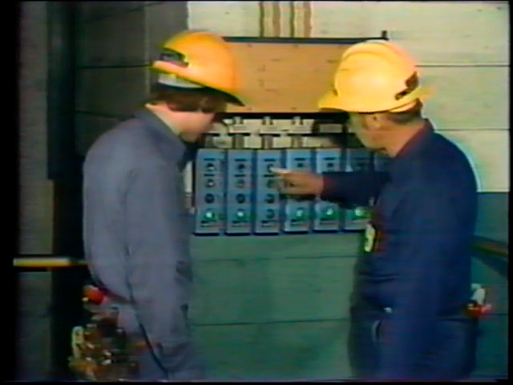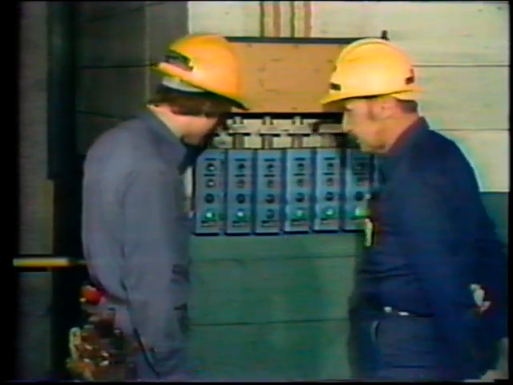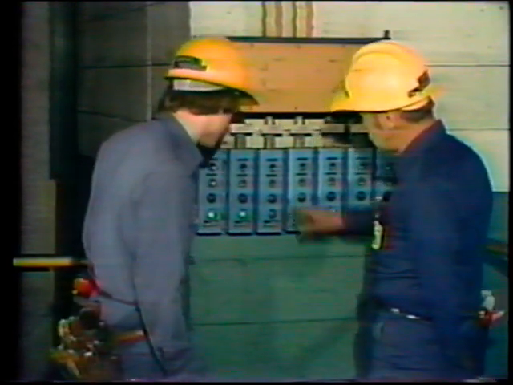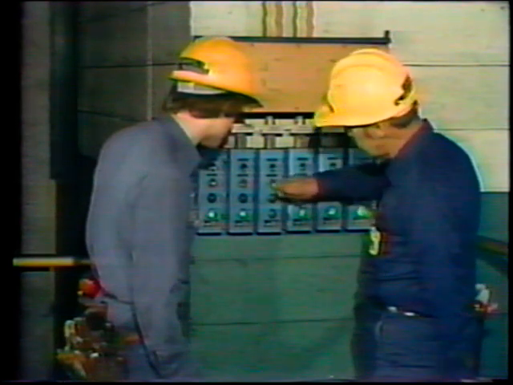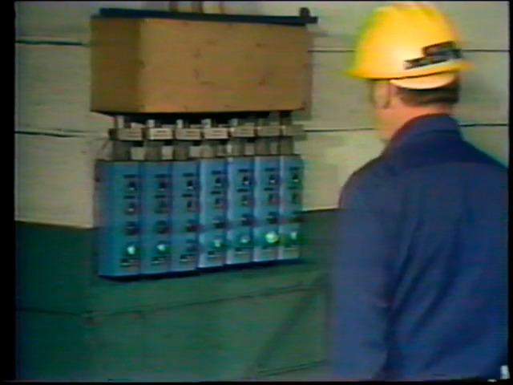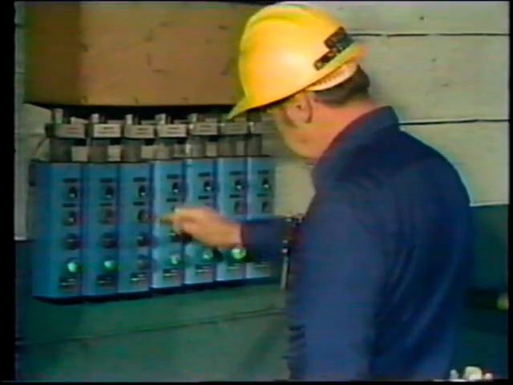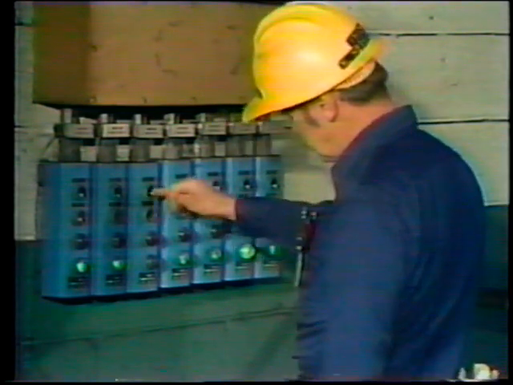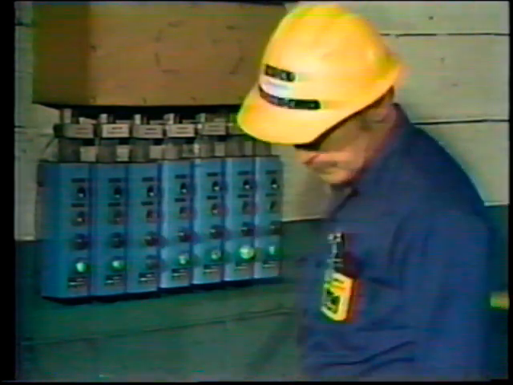The operator tells him that when he pushed the start button, the green off indicating light went out, as it normally would do, but the red on indicating light never came on. The operator then checked the motor. It wasn't operating. He returned to the push button station and tried to start the motor again. Both indicating lights remained off. Another check of the motor showed that it still hadn't started.